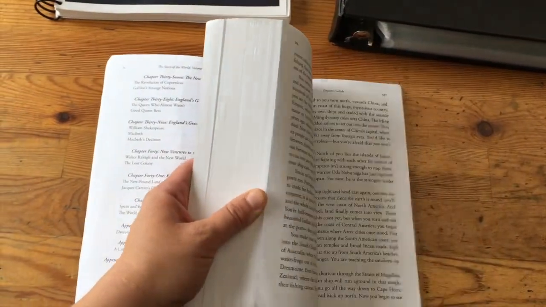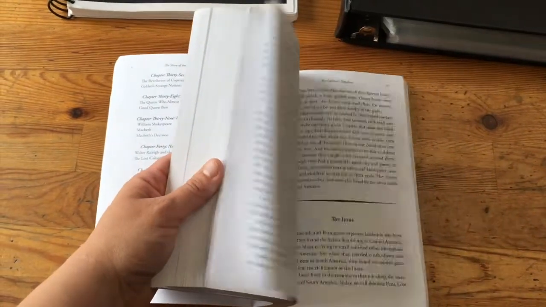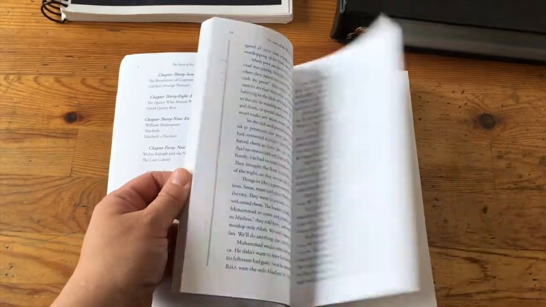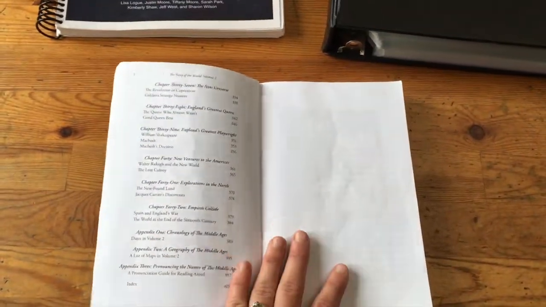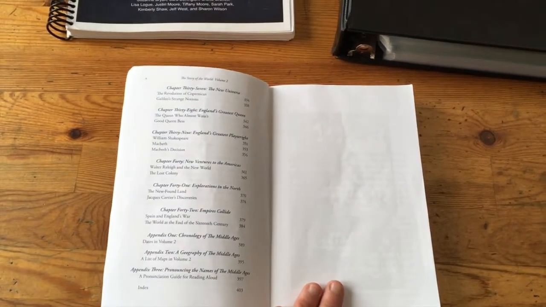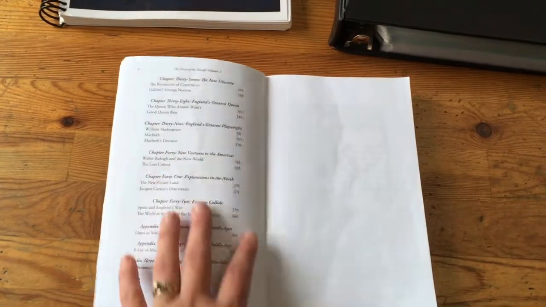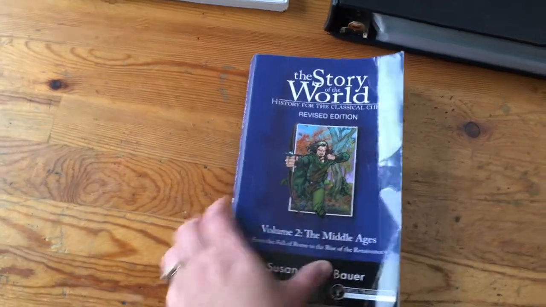This is available on audio as well. You can buy the CDs if you want to listen to it instead. So that gives you an idea of what it looks like. There are a few pictures and maps, but it's primarily just writing. It's just under 400 pages total, 384, so it is quite a thick book.